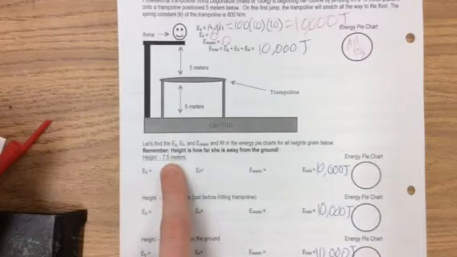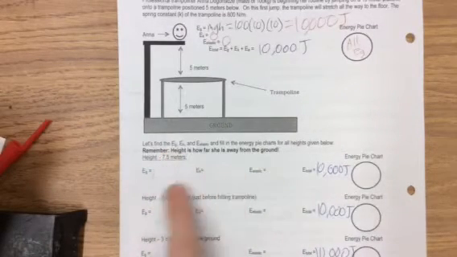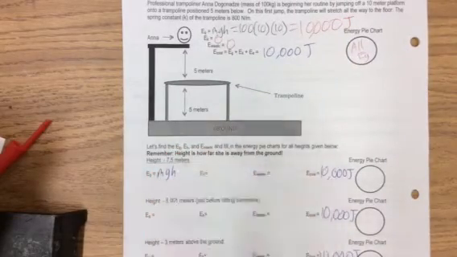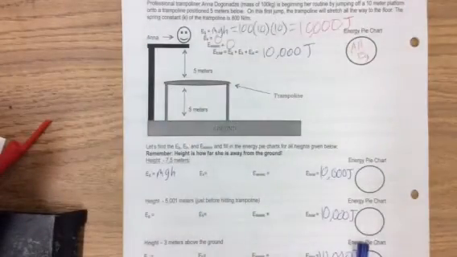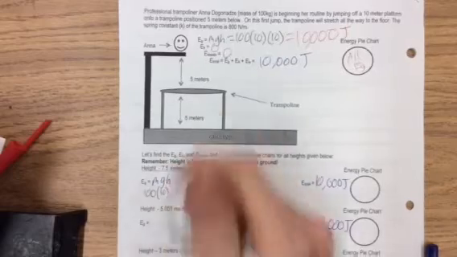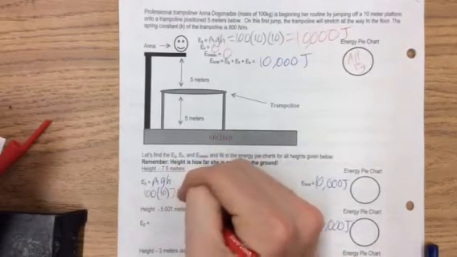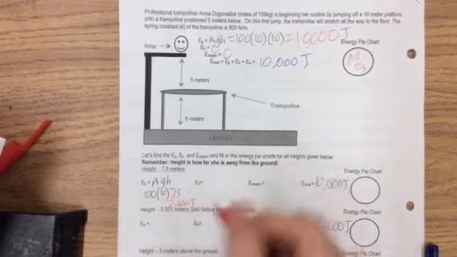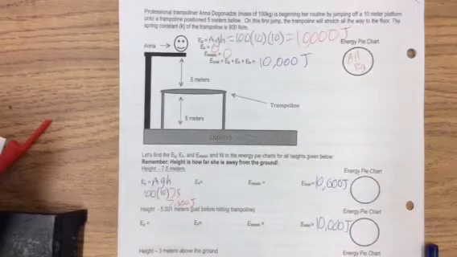So the EG at 7.5, and remember height is how far away she is from the ground. Height of 7.5, EG equals MGH. Notice how I always rewrite the equation. I want these videos to be short. I'm still rewriting the equation because it's that important. Mass is 100, G is 10, and this time my height is 7.5. So we get 7,500 joules of gravitational potential energy.